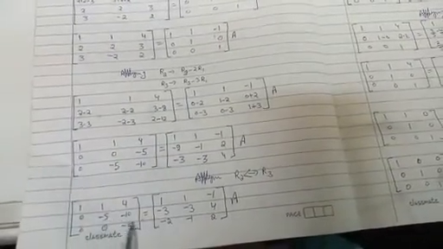After my step is to make it 1, but here it is already 1, so it is not possible to make it 1. So to make it 1, I have to interchange these rows. If I interchange rows R2 and R3, then I'm getting minus 5 here. Then here also, by interchanging, we get this.